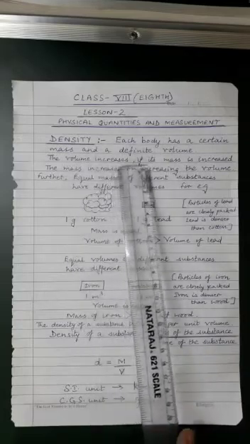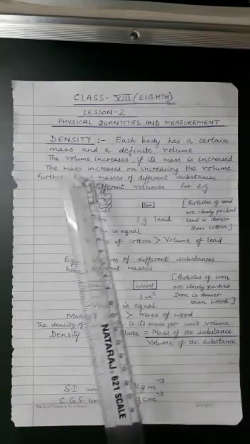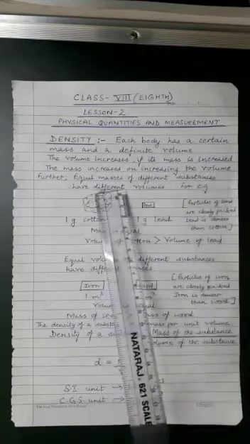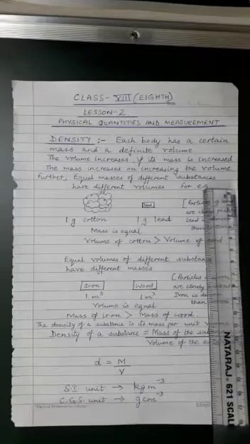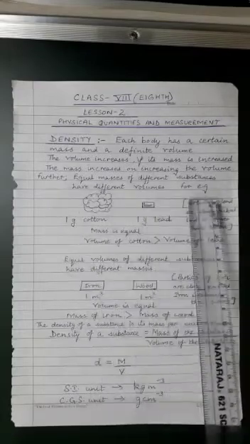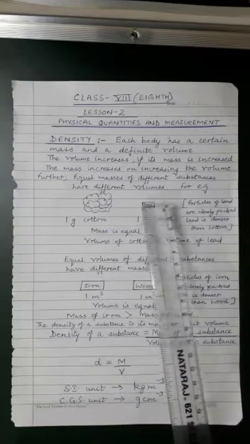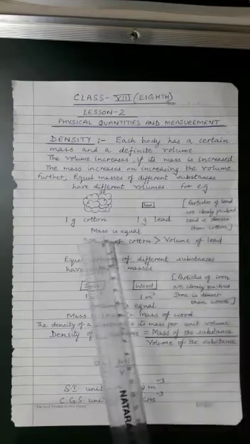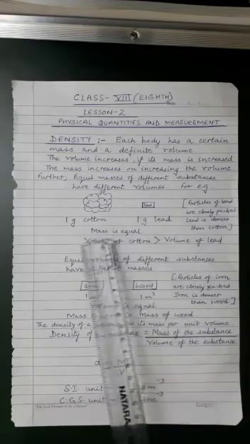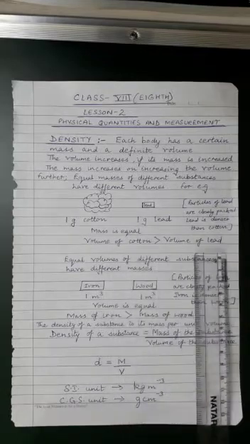You know, each body has a certain mass and a definite volume. The volume increases if its mass is increased. The mass increases on increasing the volume. Further, equal masses of different substances have different volumes. For example, if you take 1 gram of cotton and 1 gram of lead, their mass is equal, but the volume of cotton will be much more than the volume of lead.